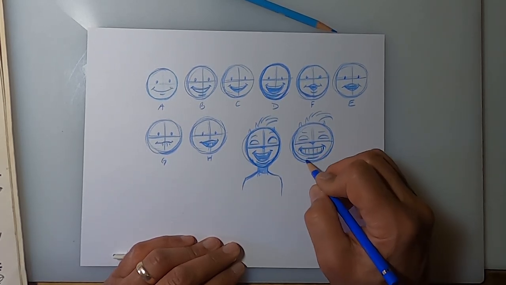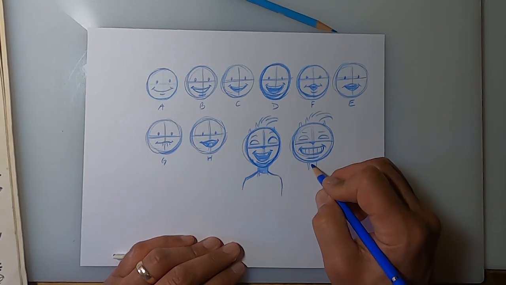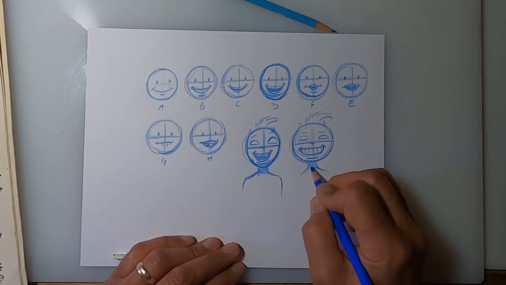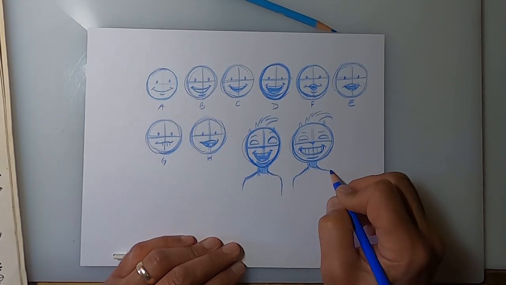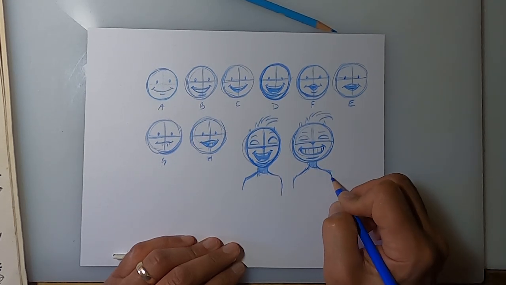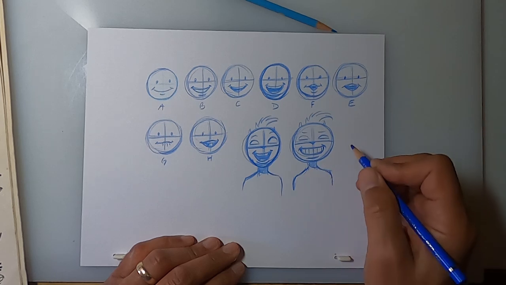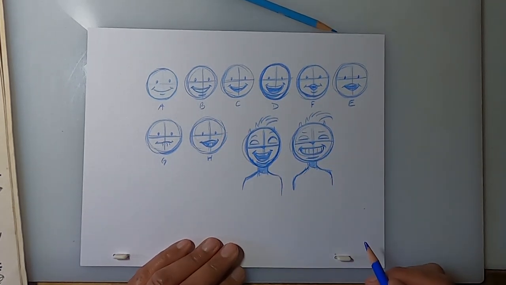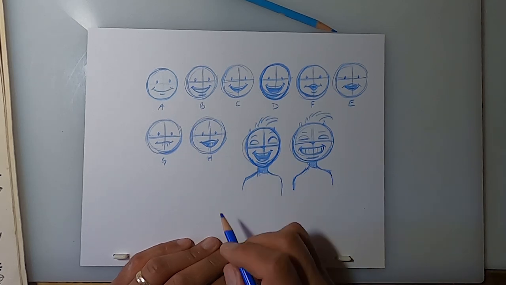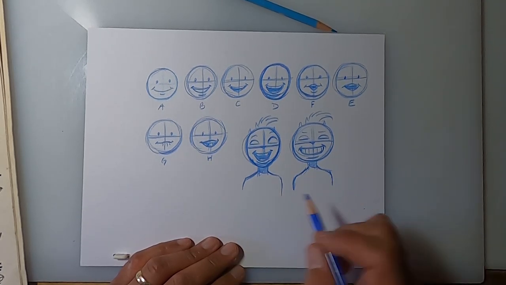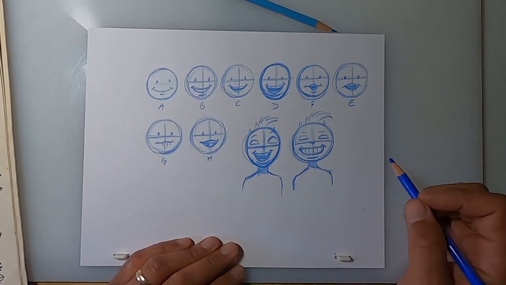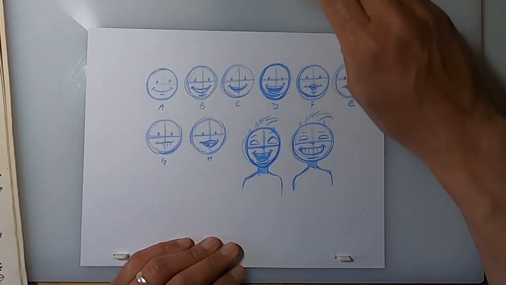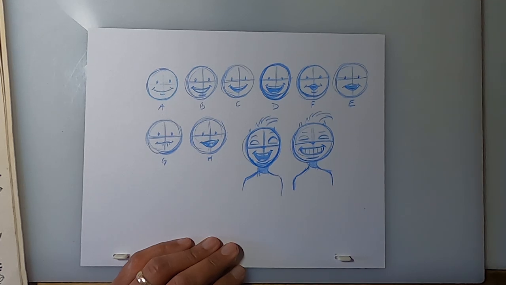So you adapt your characters to these basic shapes and have them do whatever you want. And that's how you do mouth shapes. So give it a try yourself and draw your characters using these basic shapes. Get the Preston Blair book, use his shapes, and adapt it to your characters. In the meantime, keep drawing.